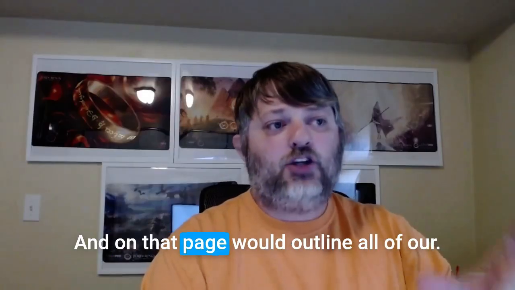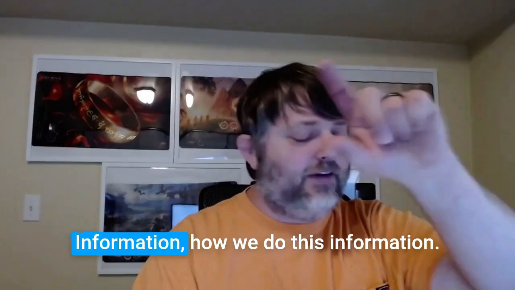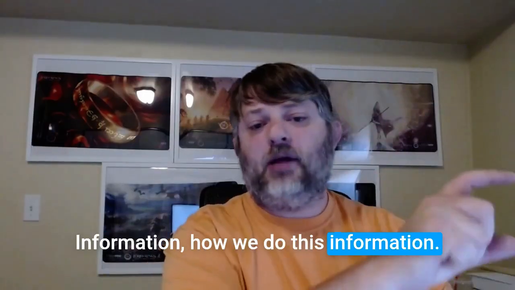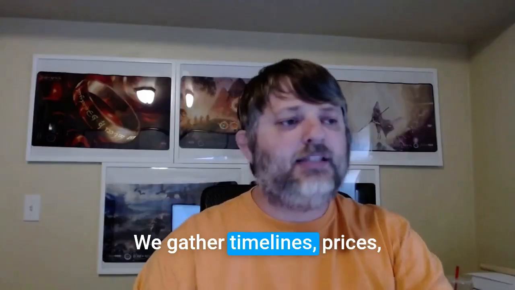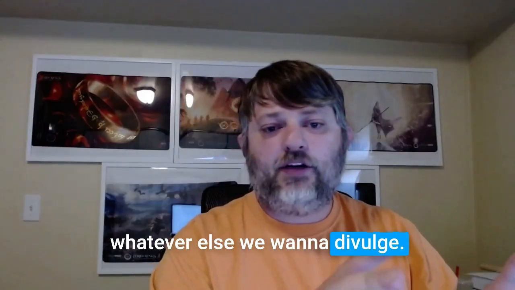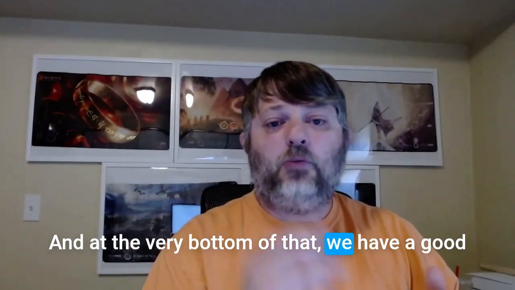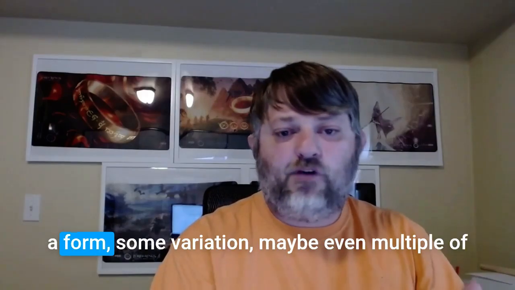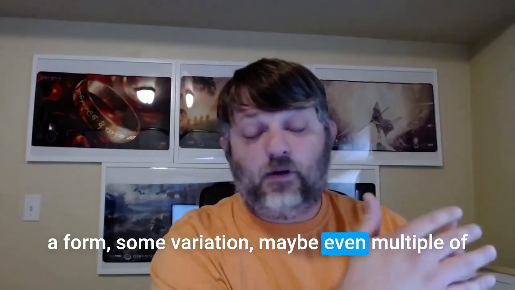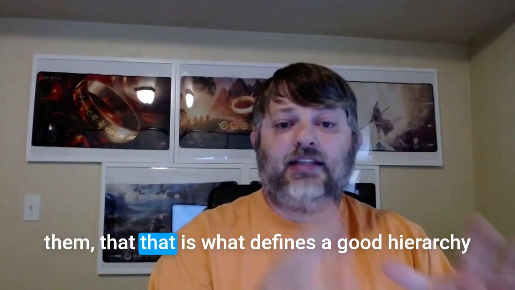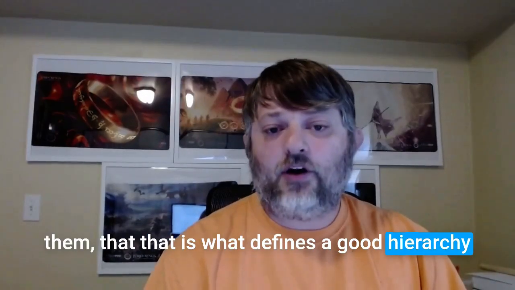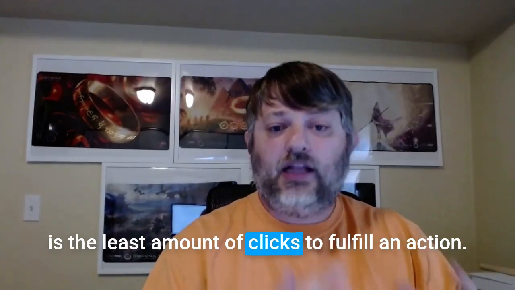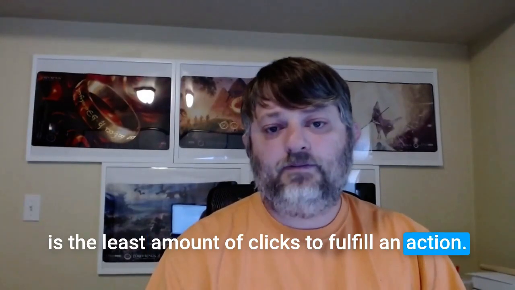On that page would be outlined all of our information: how we do this, information we gather, timelines, prices, whatever else we want to divulge. And at the very bottom of that, we have a good call to action, either a phone number, an email, a form, some variation, maybe even multiple of them. That is what defines a good hierarchy: the least amount of clicks to fulfill an action.